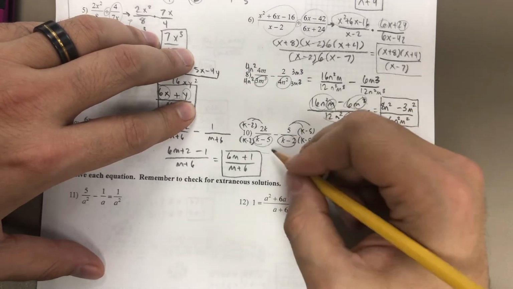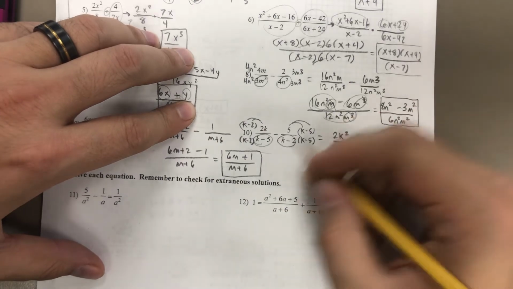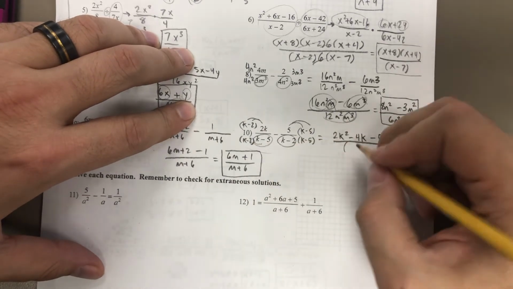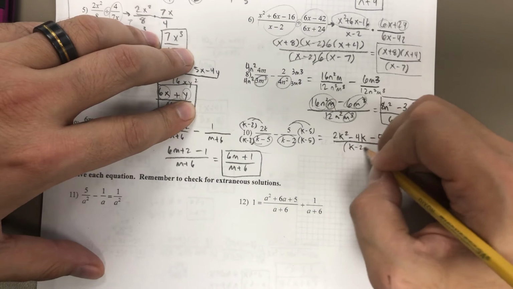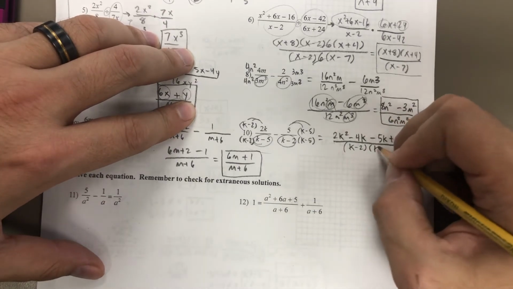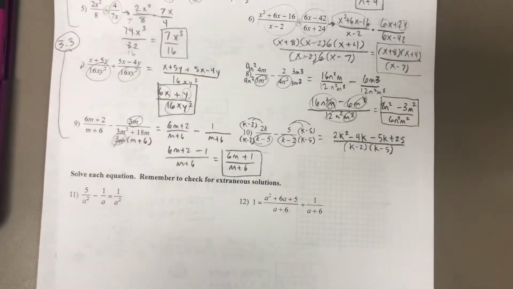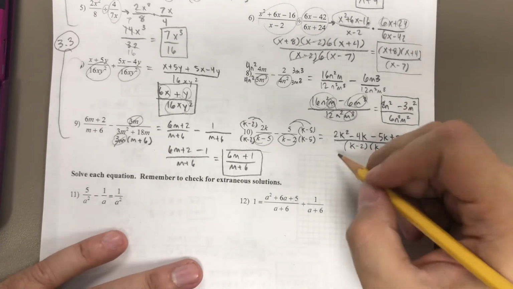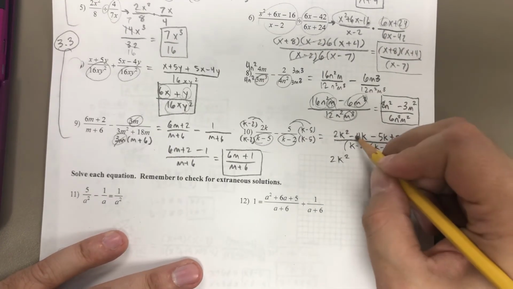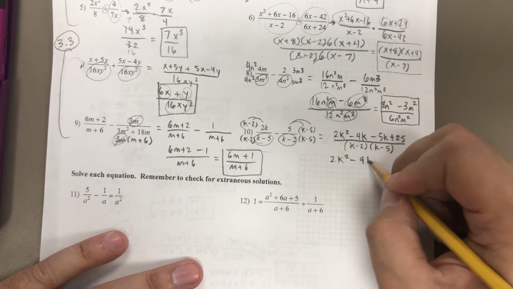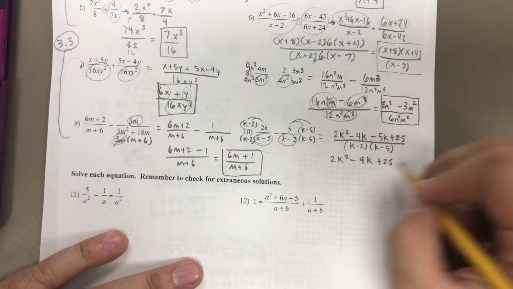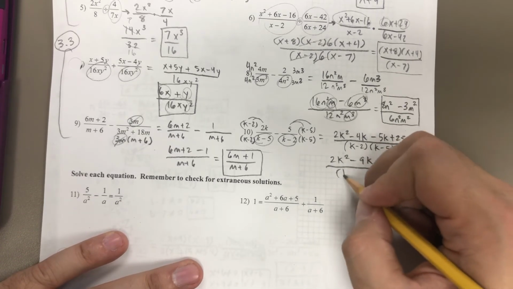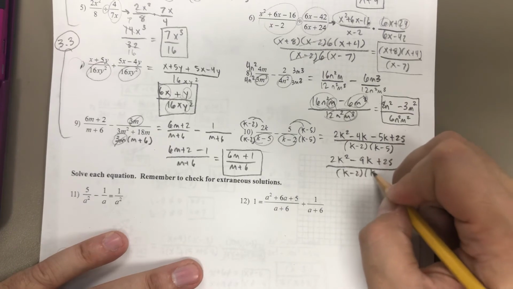And that's all over this expression that we have. Never FOIL this stuff in the bottom. Just leave it in factored form, because you're going to end up factoring at the very end anyways. So just leave it alone. All right, combining like terms, we get 2k squared. Negative 4 and negative 5 makes a negative 9, so negative 9k plus 25. And that's all over k minus 2 times k minus 5.